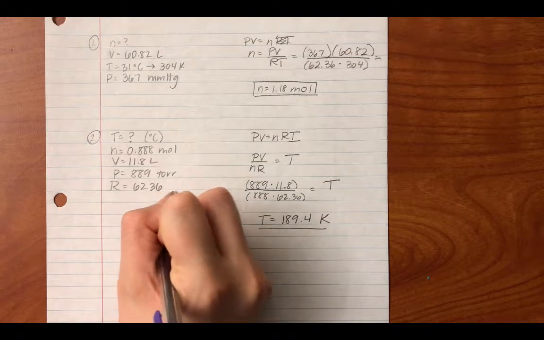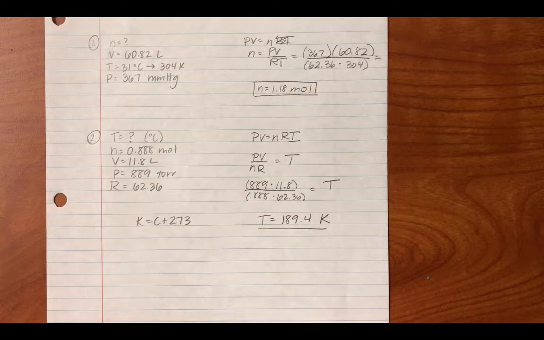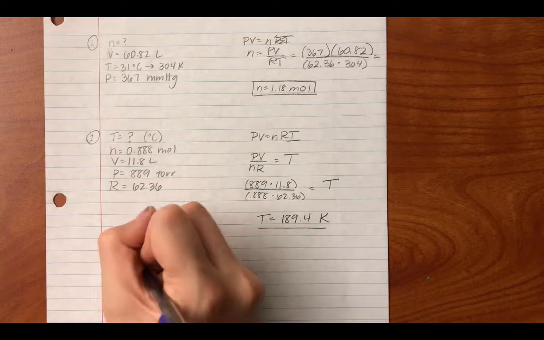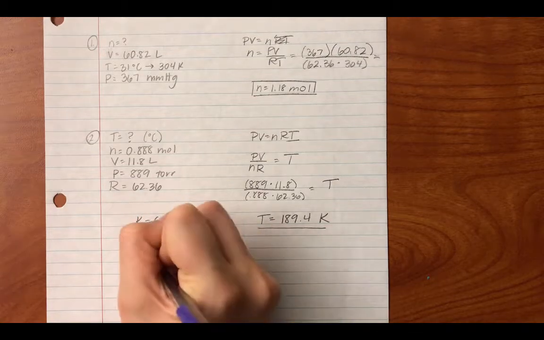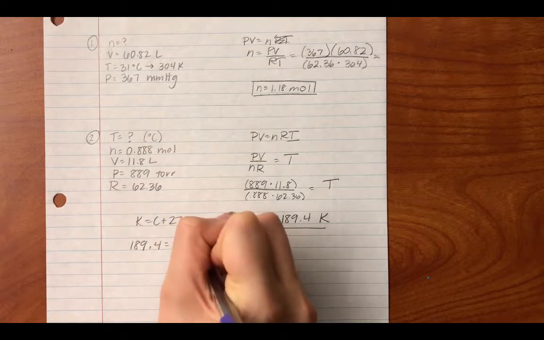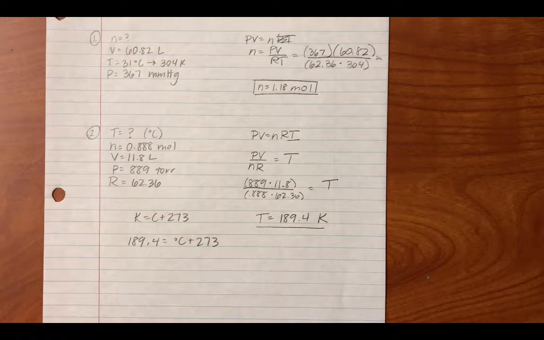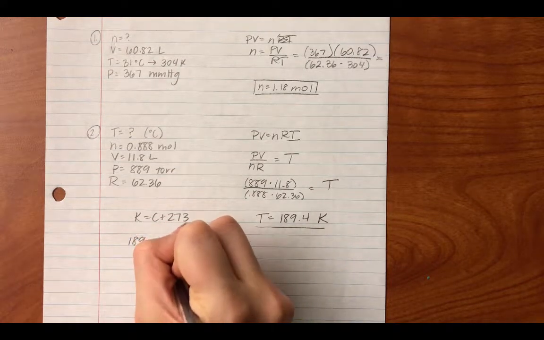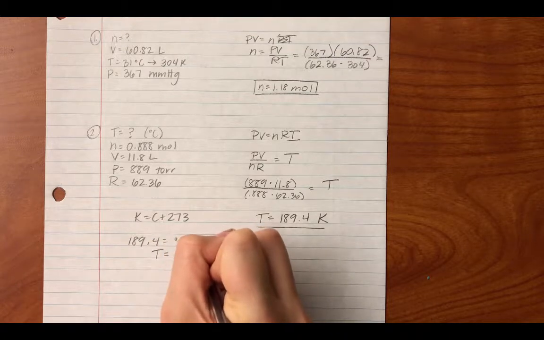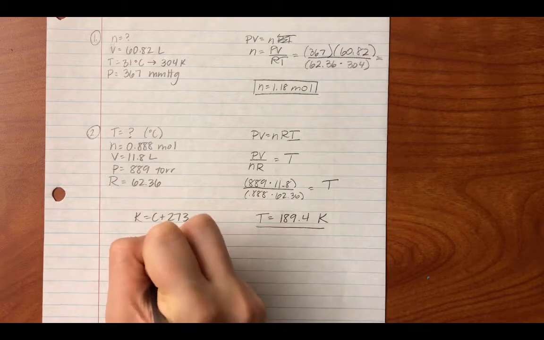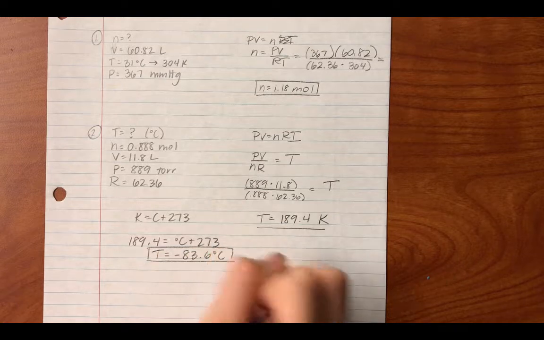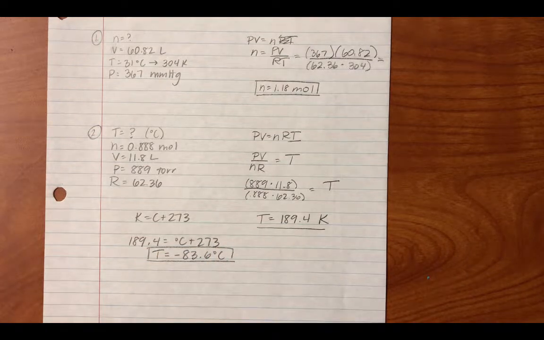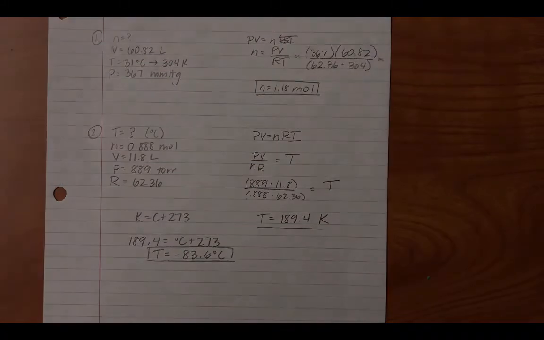So remember, K equals C plus 273. My K is 189.4. C is what I'm trying to find. So what I can do is just subtract 273 from my answer, and I get a temperature equal to negative 83.6 degrees Celsius. So that is my temperature in degrees Celsius. Remember that Celsius can be negative, Kelvin cannot.